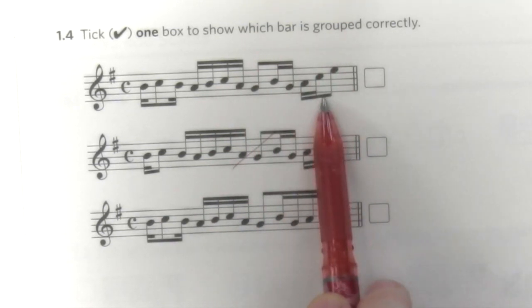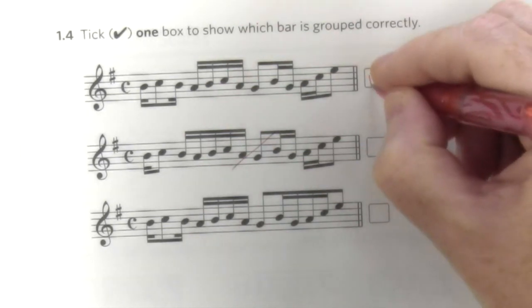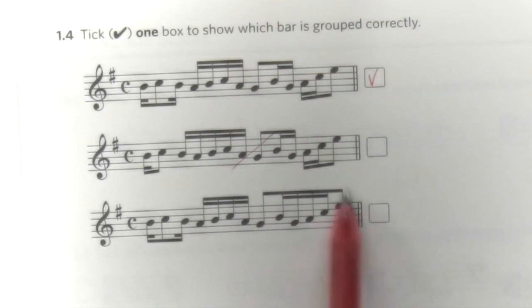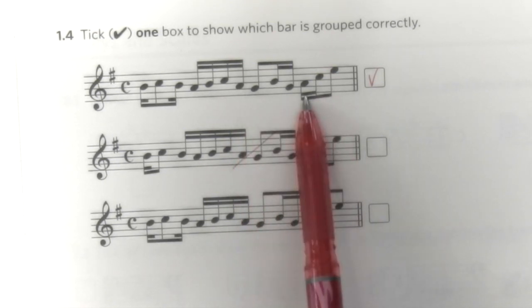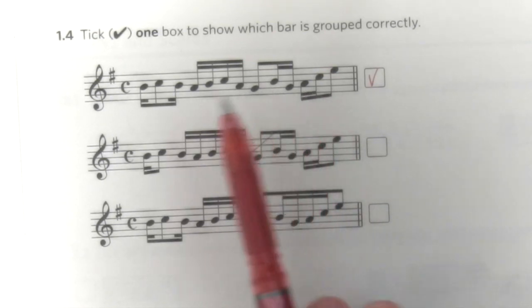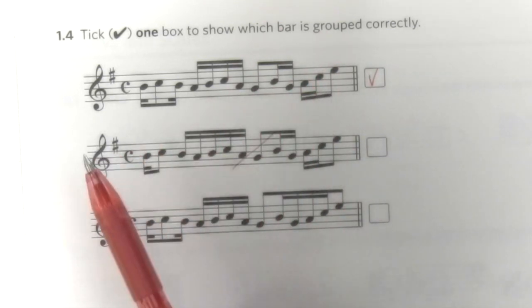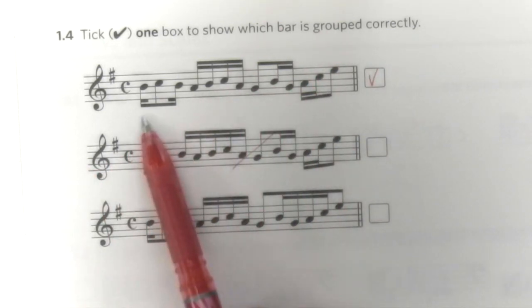Well, the correct answer is this, and I will tell you why. This is possible, but in this particular figure, with all the semiquavers, it makes it confusing. And the more items we have, the more we need to separate the movements, so the crotchets in this case.